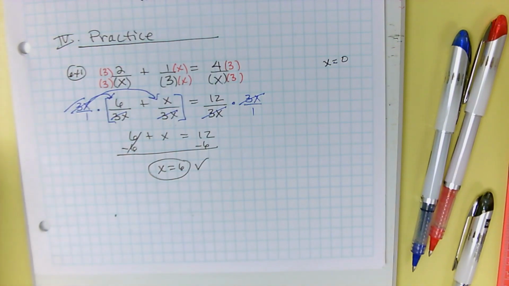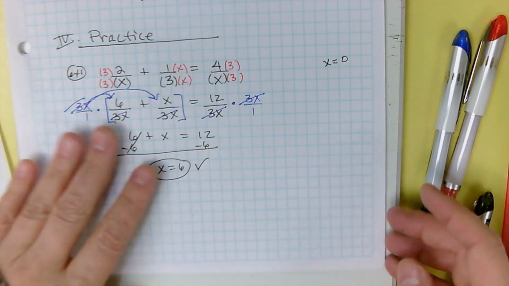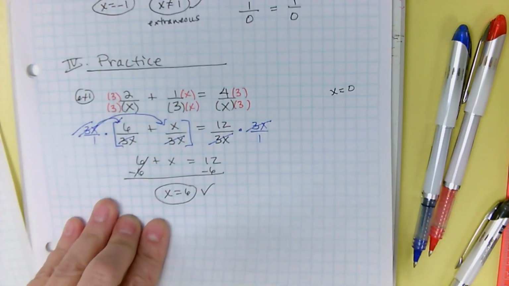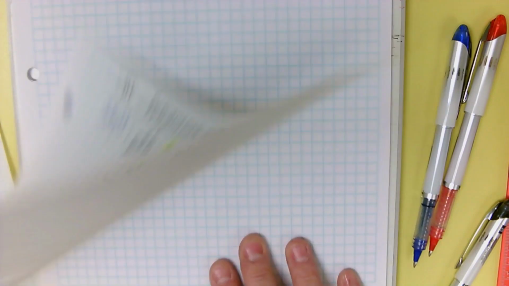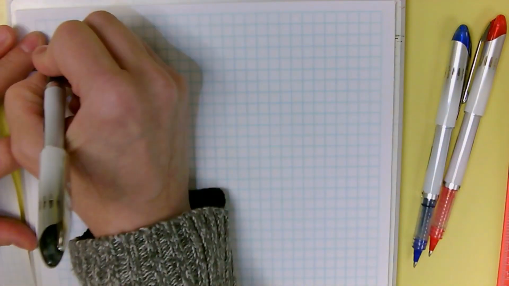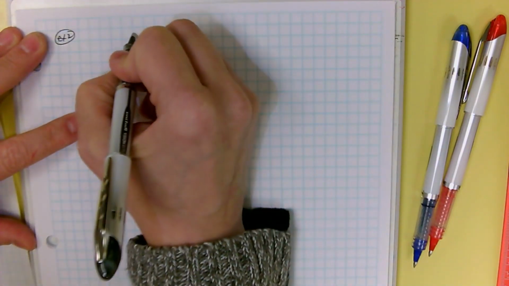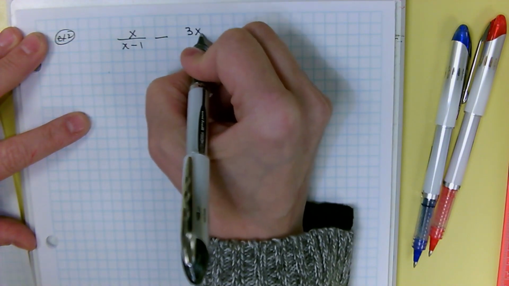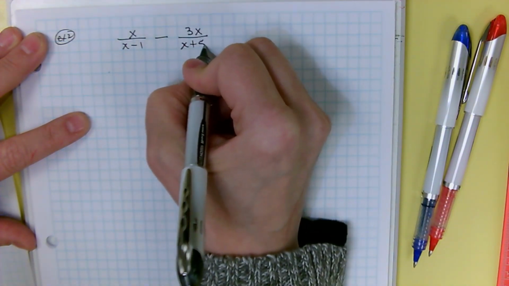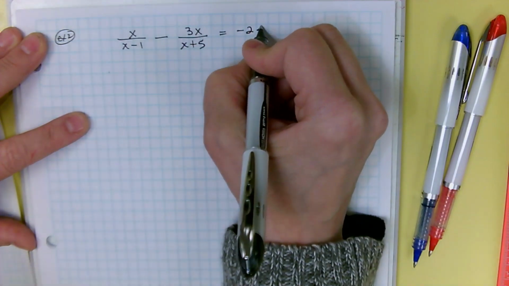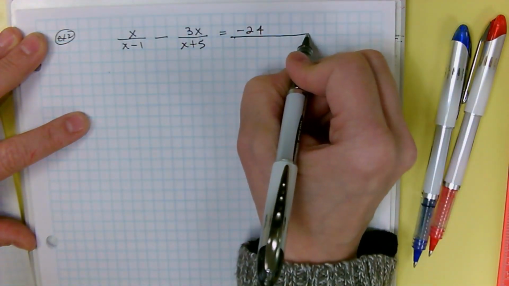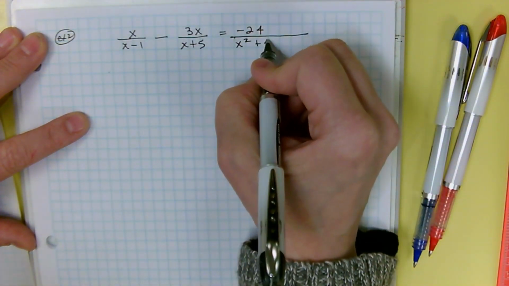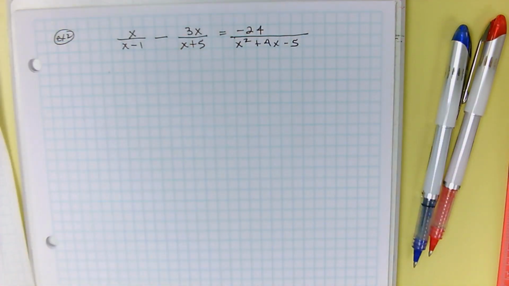All right, last problem. This is not one you're going to see on tonight's homework. You will see it on tomorrow's because it's a little bit longer. It has a trinomial, but I want to at least give you one of the longer problems in your notes so that you have it to refer to. So this is example 2. X over x minus 1 minus 3x over x plus 5 equals negative 24 over a trinomial x squared plus 4x minus 5.